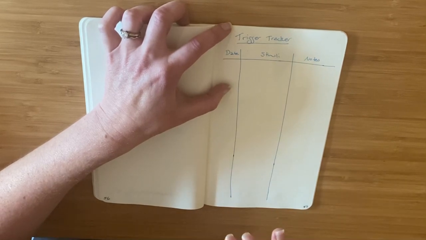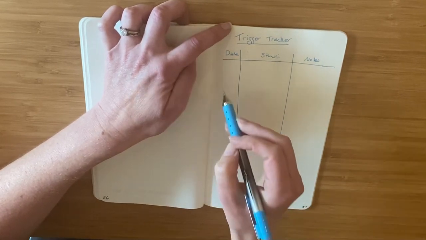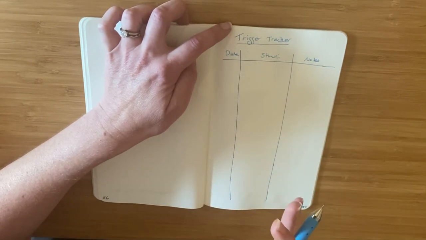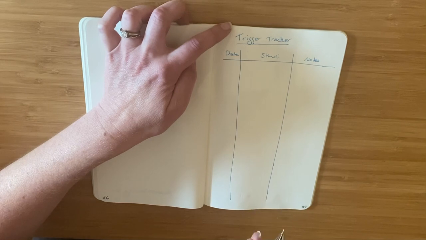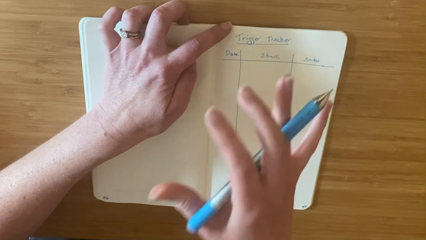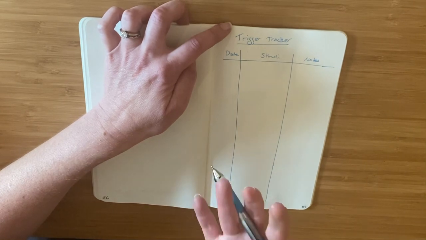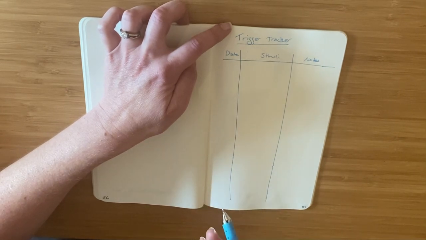Now, when I track on something like this, I don't add the rows yet. I just add the columns because I never know how much I'm going to need to write in the moment. But you have it set up and then you can come back. You might fill it in daily or even in the moment when a trigger happens.